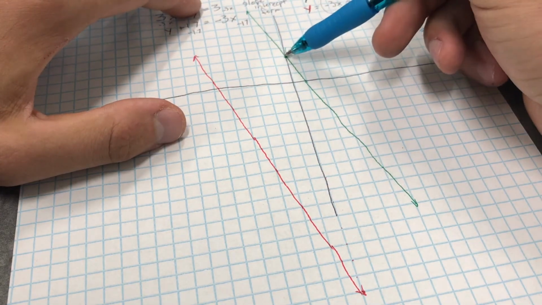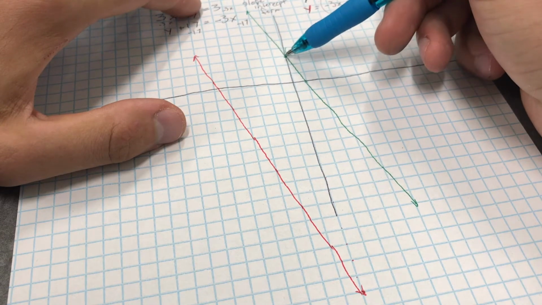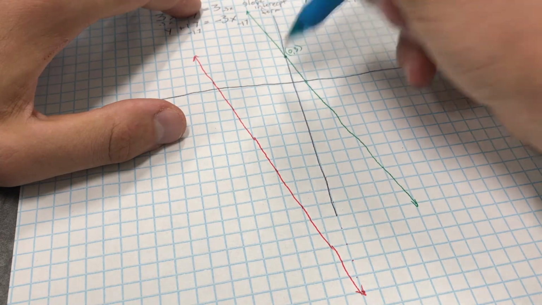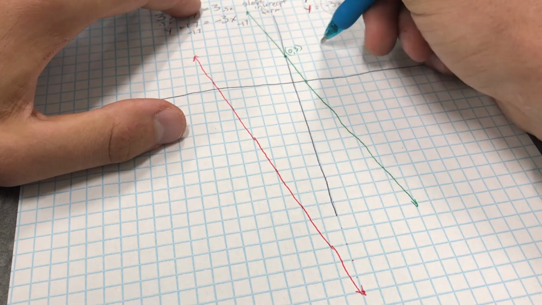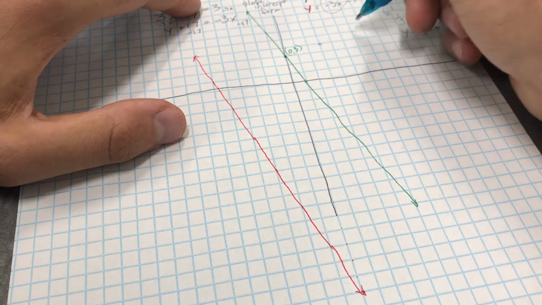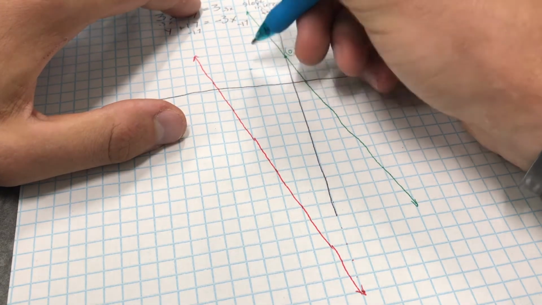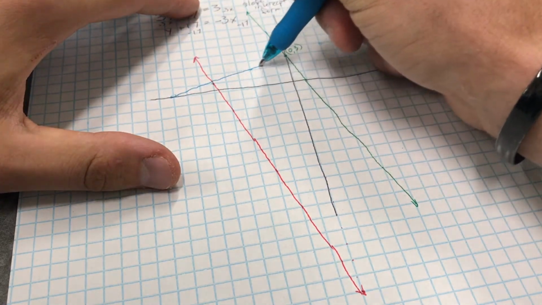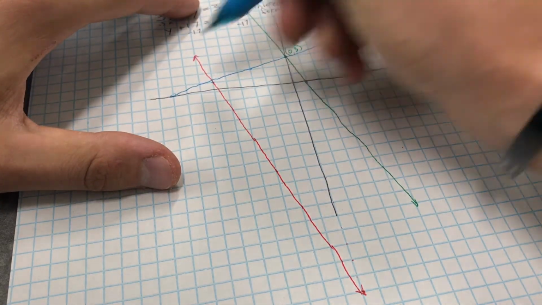So since we went 1 over 3 up, I'm going to start with this point, and I know it's going to go 1 up and 3 over. 1 up, 3 over. Same thing in the other direction. 1 up, 3 over, 1 up, 3 over. All right, so I'm going to end up with a line that looks like that.